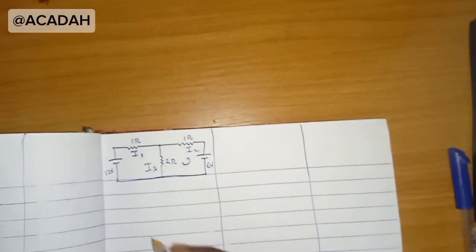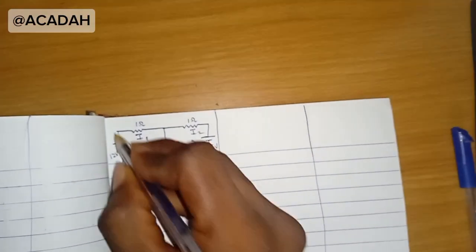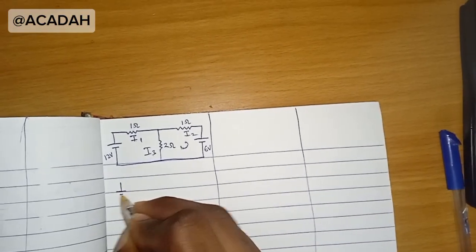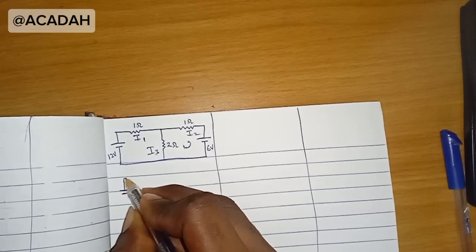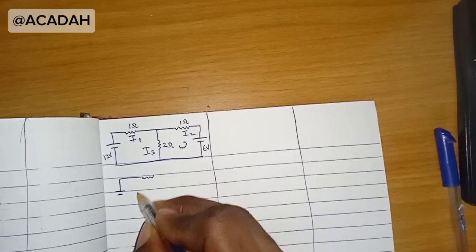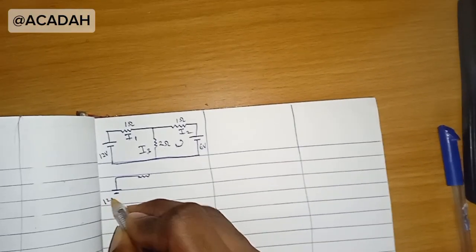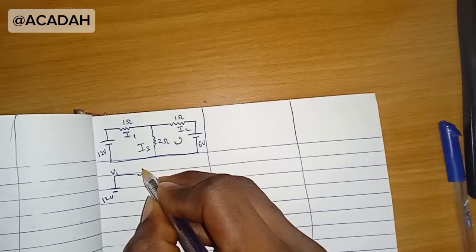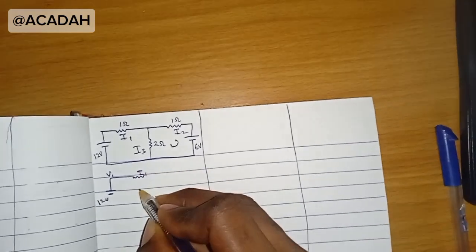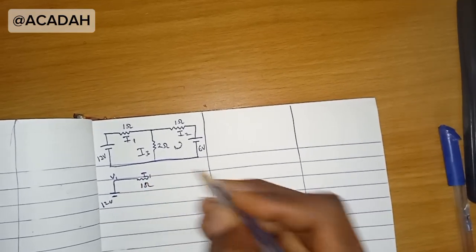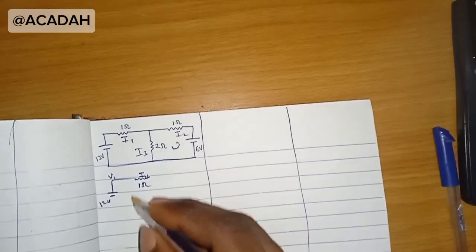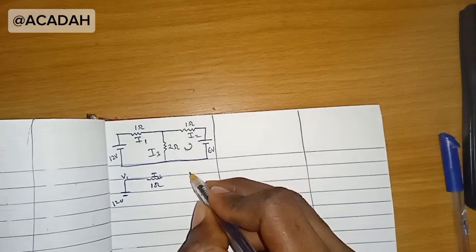To be able to do this, all I need to do is to find the nodes. To find the nodes, a node starts with a source and ends with another source. So this is the first node. This is 12 volts, so this is V1. This is node 1. This is our I1, and this is 1 ohm. Then for node 2, this is node 1.